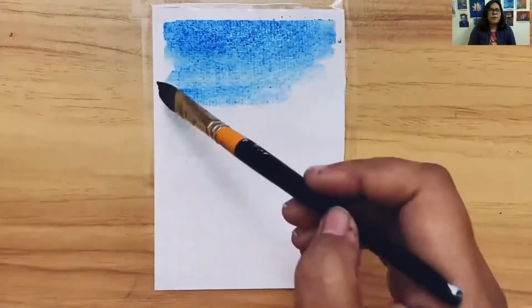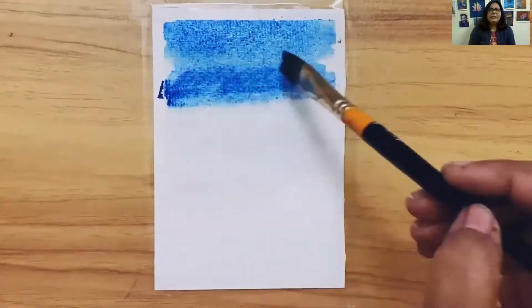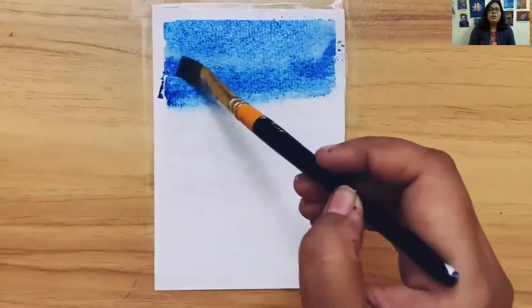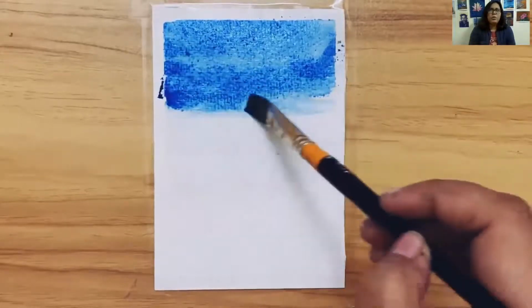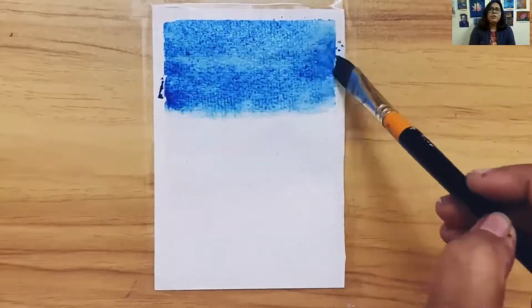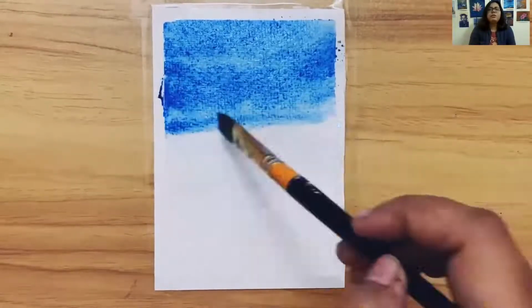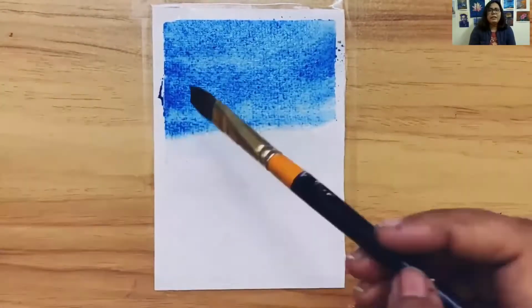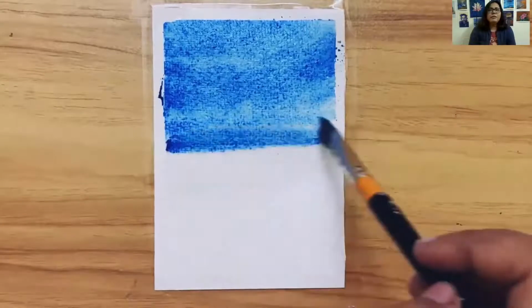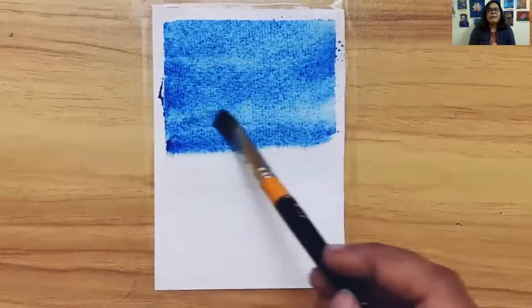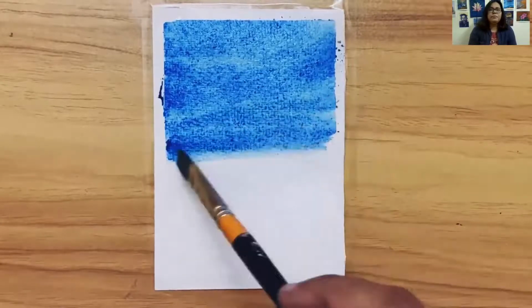because some of you might not be very adept at controlling the amount of color and the amount of water on your paper. So if at all you're not very sure about yourself, don't use. Directly use the color and the water together and just apply it. Cover almost half of your paper like this with the blue color.